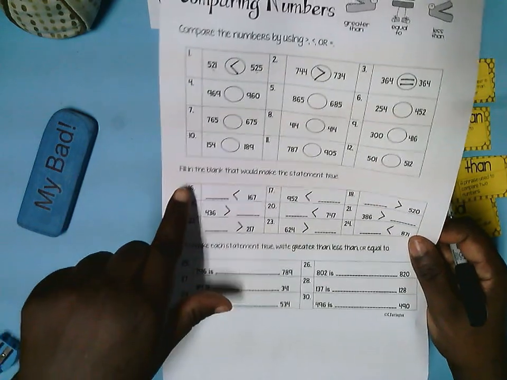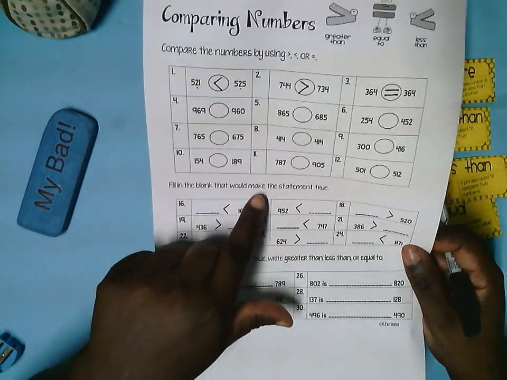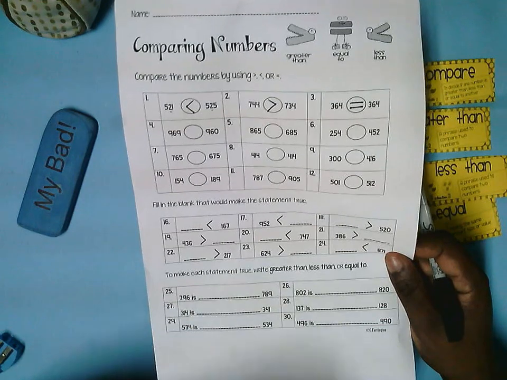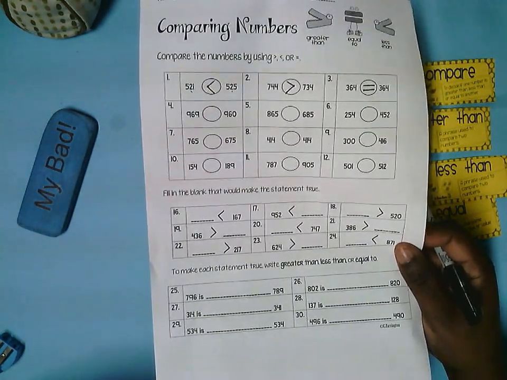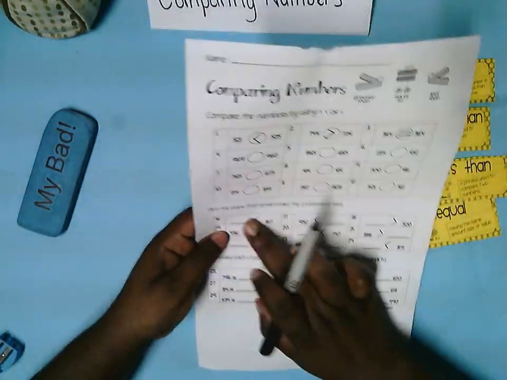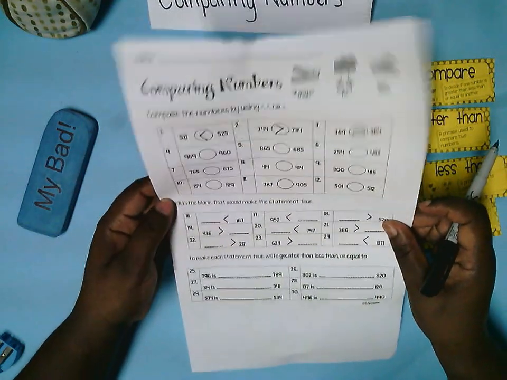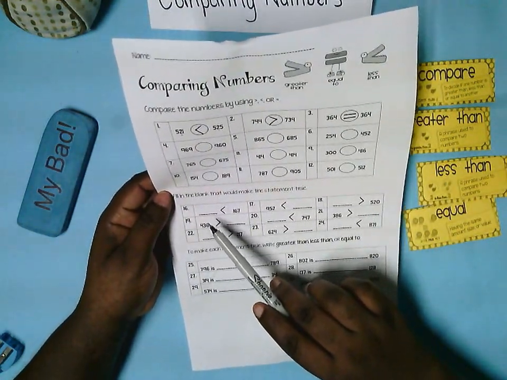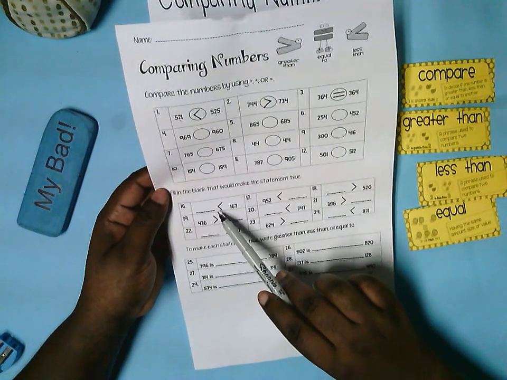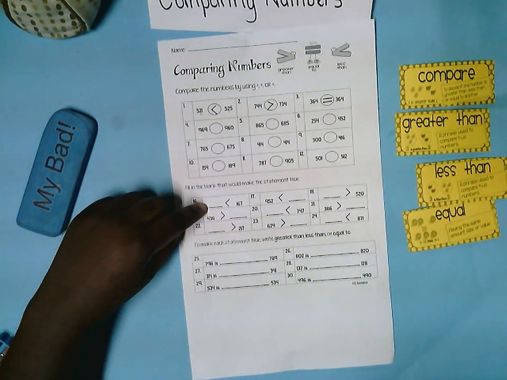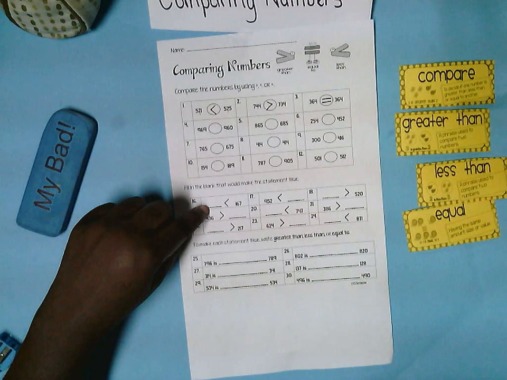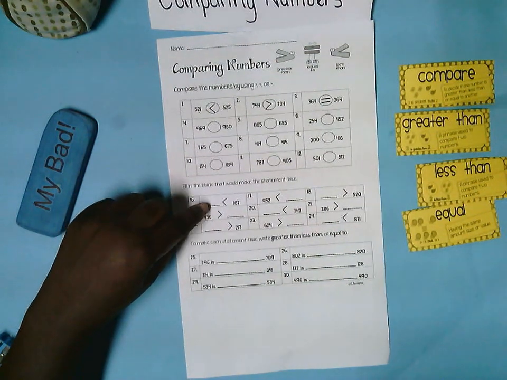So it says, fill in the blank that would make the statement true. Remember, a statement from grammar is a telling sentence. So this is telling us something. We're going to do, once again, the first three, we're going to do those together. So here's what happened. It says blank or any number is less than 167. Whatever number you write here, I write here, has to be smaller because the mouth isn't open to here. So whatever number I write has to be smaller.